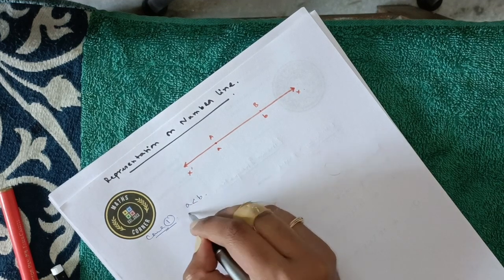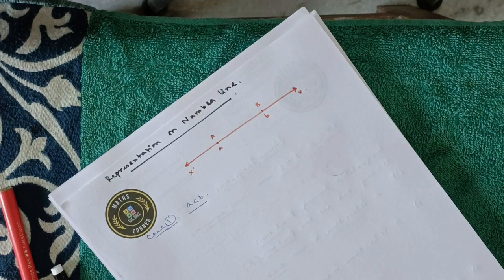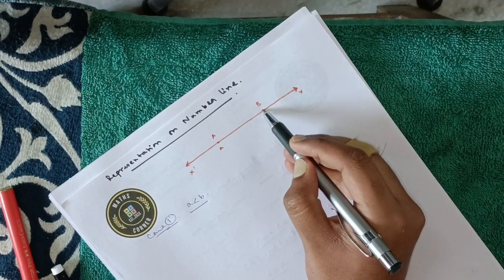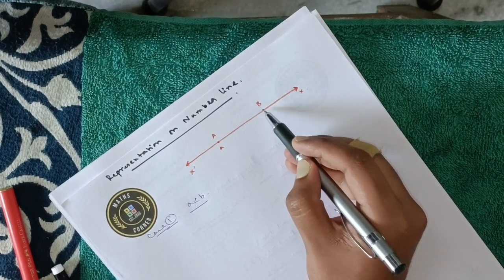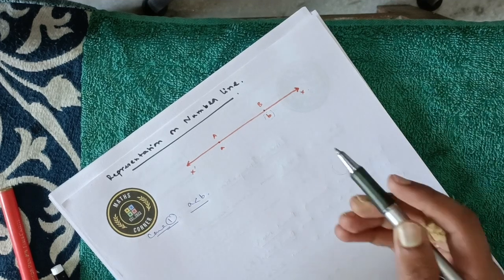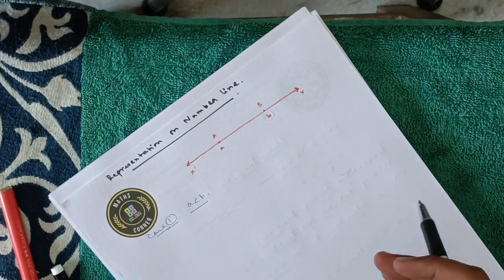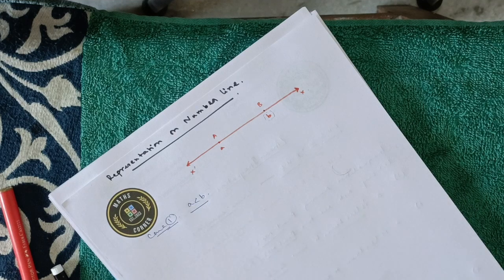A less than B. If you have to plot A less than B, if and only if the point A is towards the left of B. The left of B means considering this point B, if A is less than B, then A has to be in the left of B.